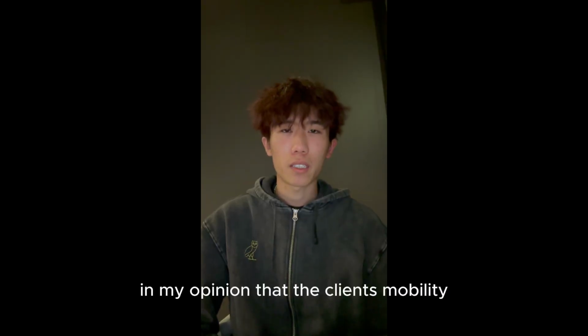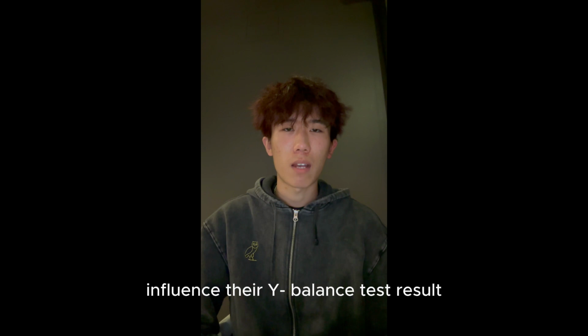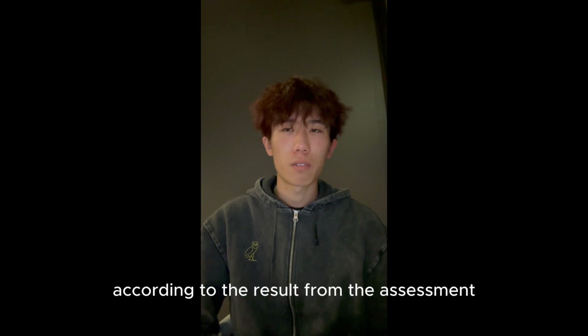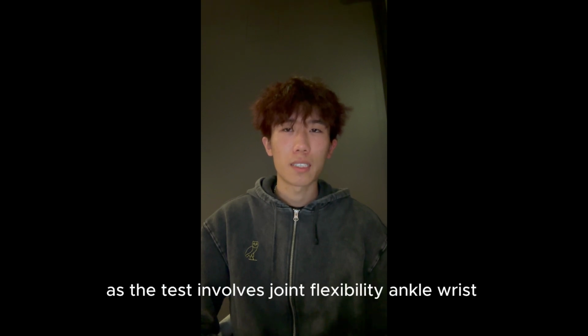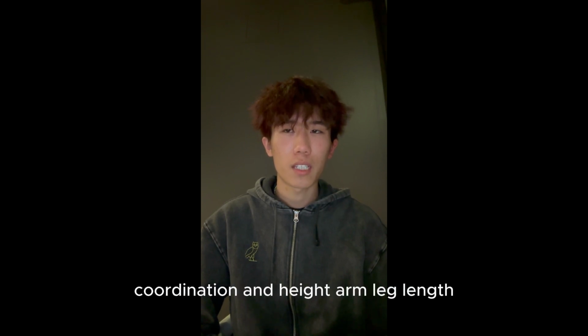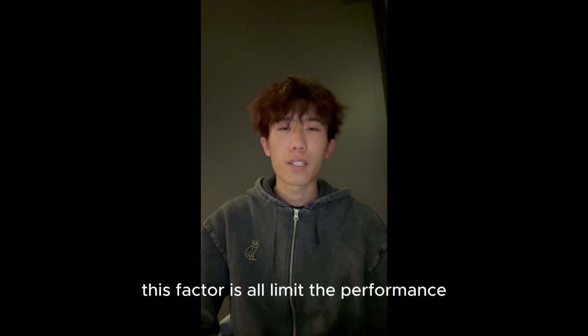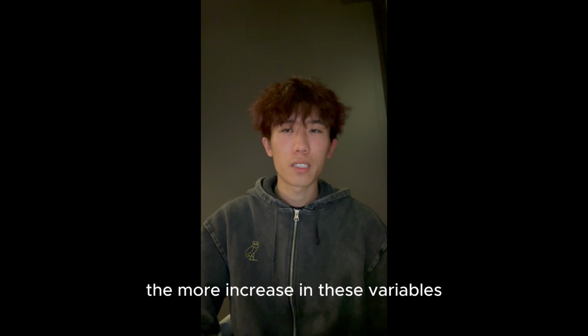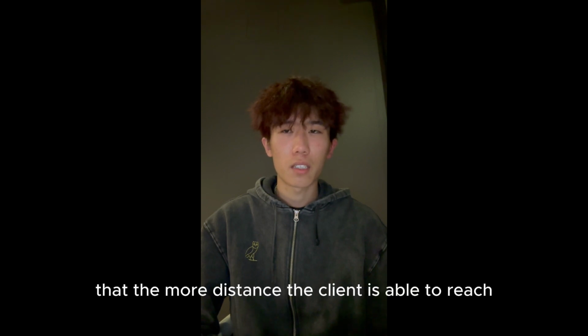In my opinion, the client's mobility influences his Y balance test result according to the results from the assessment, as the test involves joint flexibility, ankle, wrist, shoulder mobility, strength, coordination, and height and arm length. These factors all limit the performance. The more these variables or limiting factors increase, the more distance the client is able to reach.